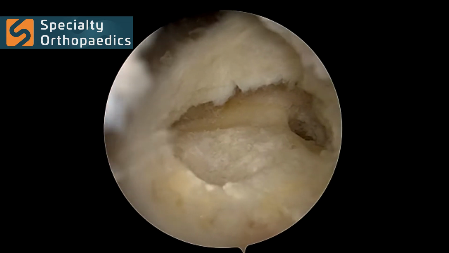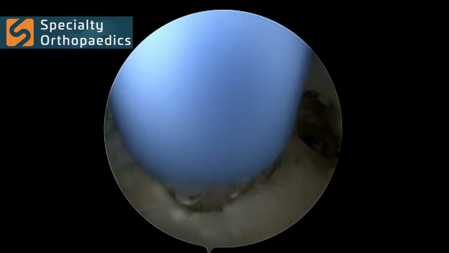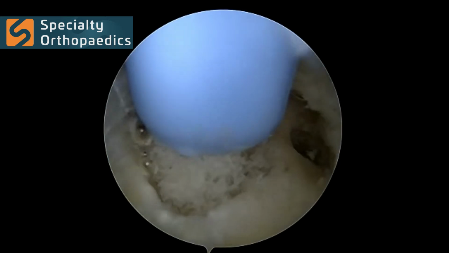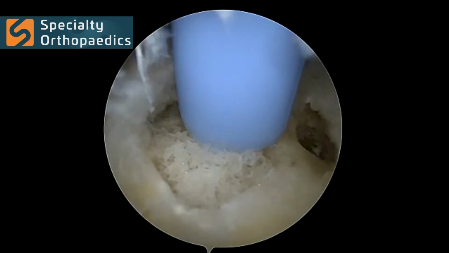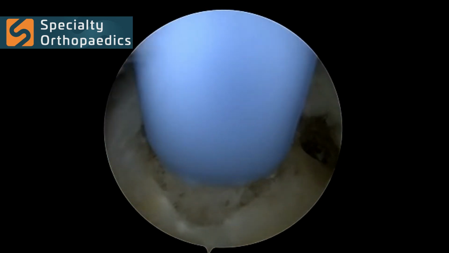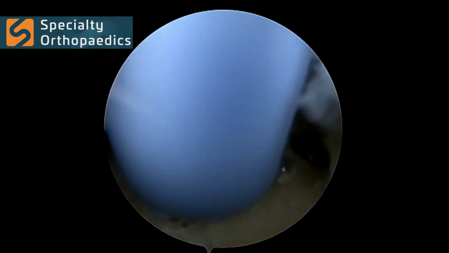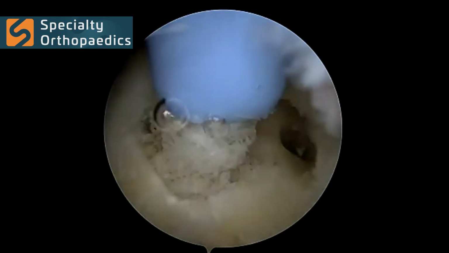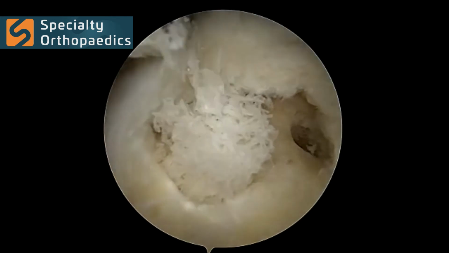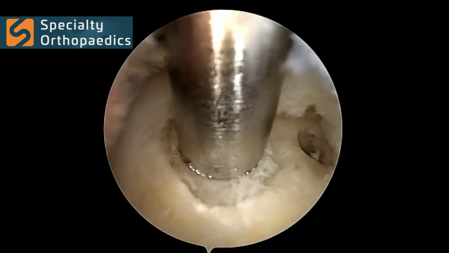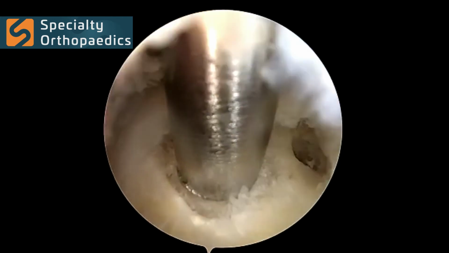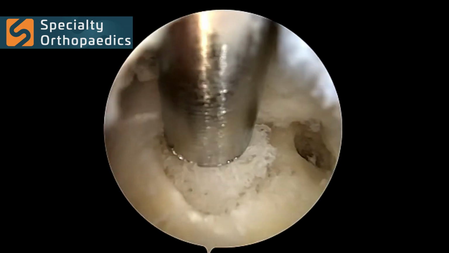Upon impaction of the bone graft, we then proceed with further filling the lesion, inserting more bone graft into the site. This is done to fill the cyst and make the graft flush with the surrounding bone. We then proceed with inserting the bone tamp once again to further impact the graft within the cyst.